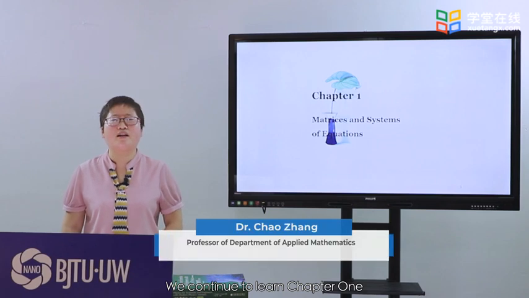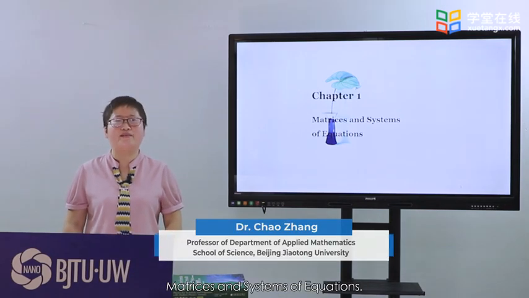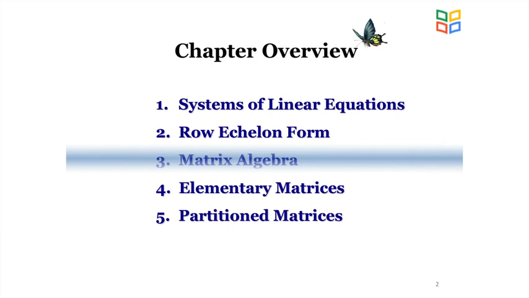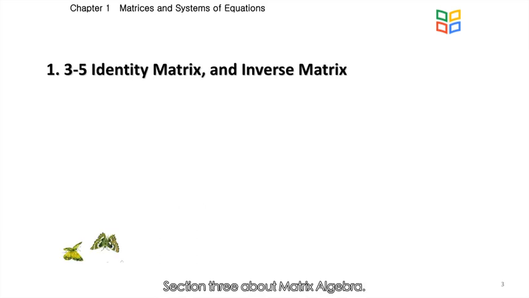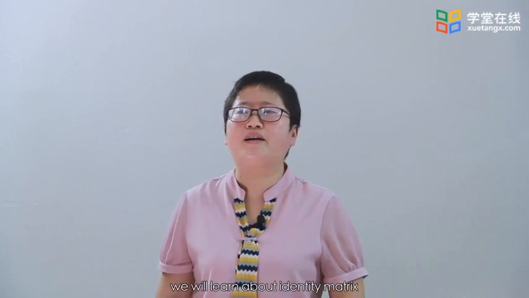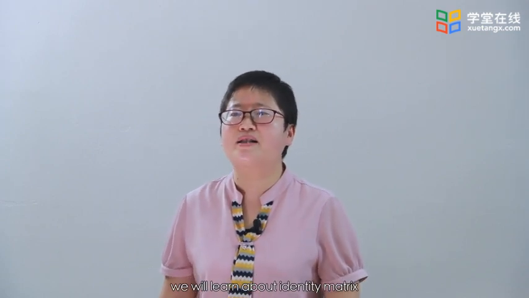We continue to learn Chapter 1, Matrices and Systems of Equations, Section 3 about matrix algebra. In this part, we will learn about the identity matrix and the inverse matrix.